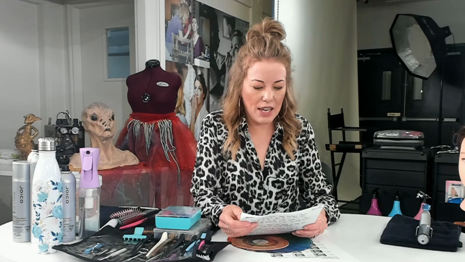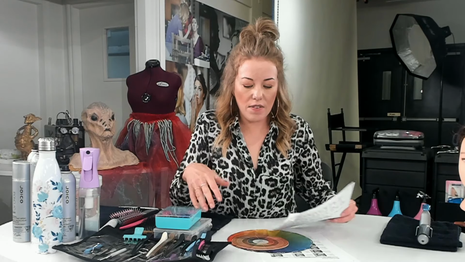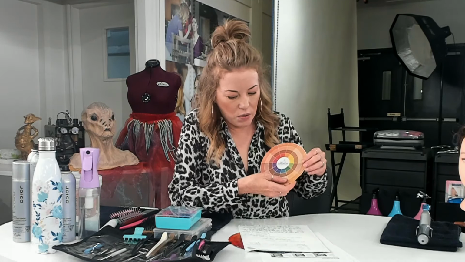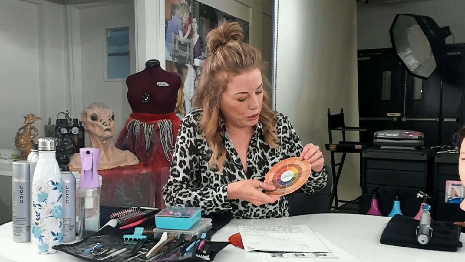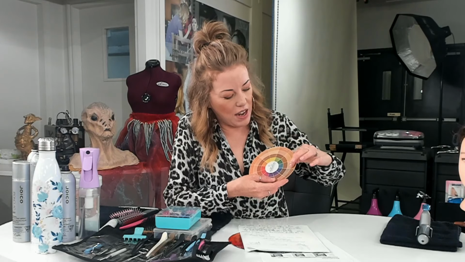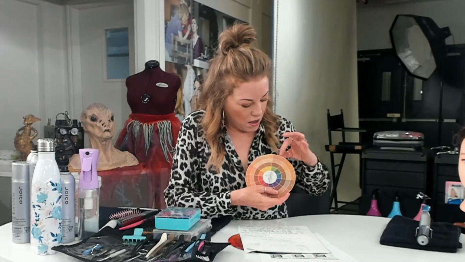What else did I want to say? I wanted to talk a little bit about olive skin tones. Olive skin tones are again in that area of the yellow, green, blue areas. You want to understand that the green, blue olives are really cool, and the warm olives are quite golden.